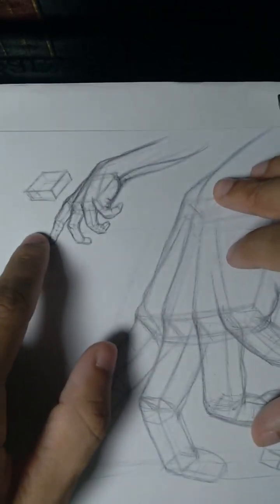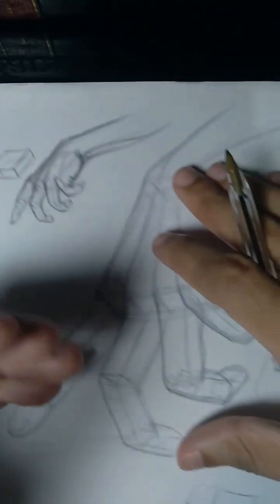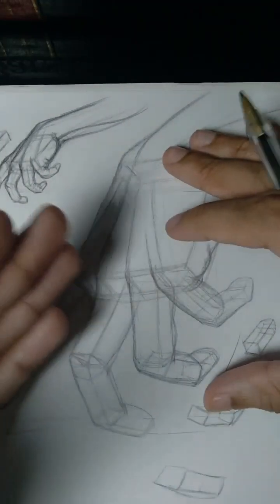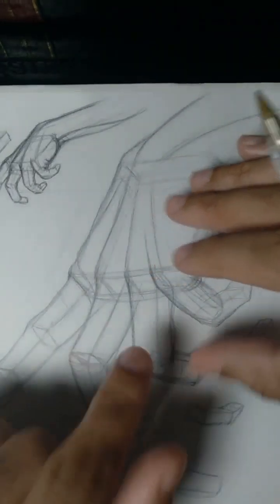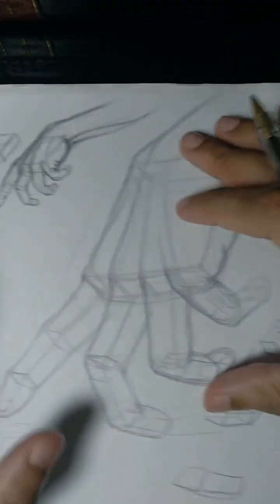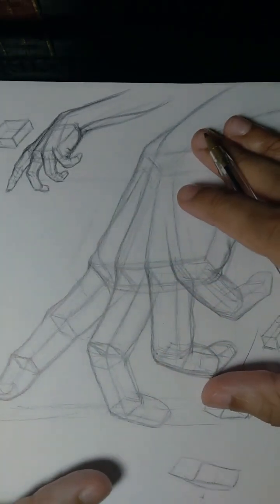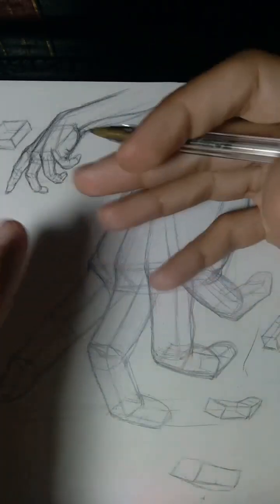You do basic forms, basic geoforms, to establish a sense of structure and to establish not only the structure but the perspective of the feature, the thing that you're trying to represent on the paper. Later you just connect the forms with lines, and then you start to build the complexity.